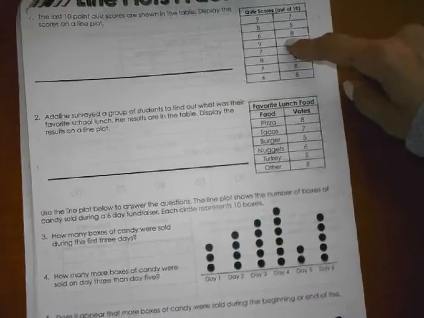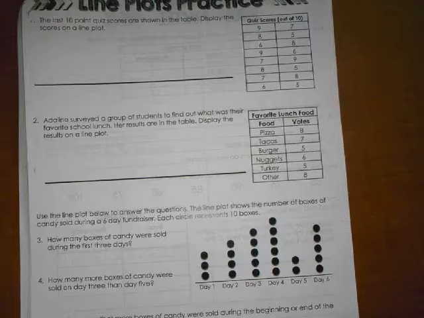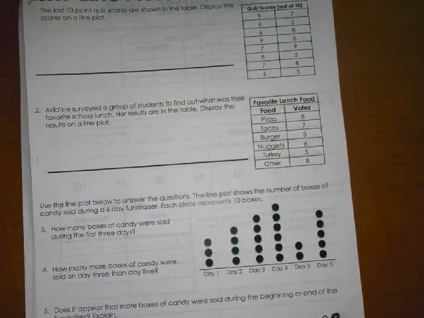This is quiz scores out of 10. So what was your score out of 10? They scored a 9 out of 10, a 7 out of 10, an 8 out of 10, a 5 out of 10. What's their score out of 10? Make those X's. How many people scored a 5? How many scored a 6, a 7, an 8, a 9, and a 10? Make those X's. And then this one's based off of pizzas, tacos, burgers, favorite lunch food.